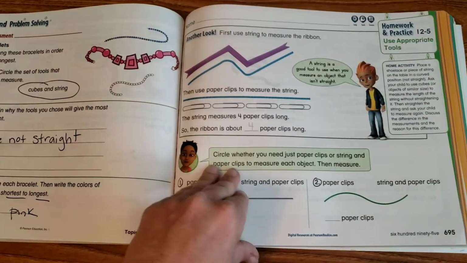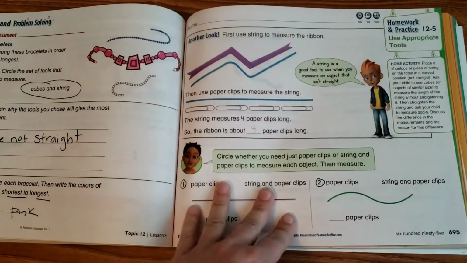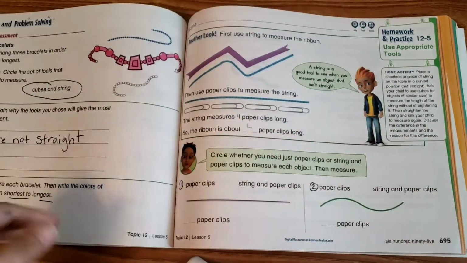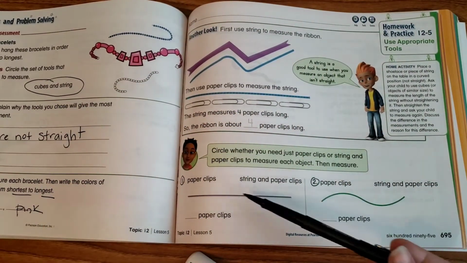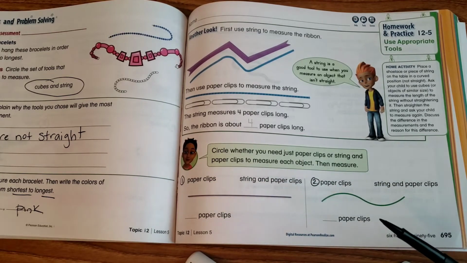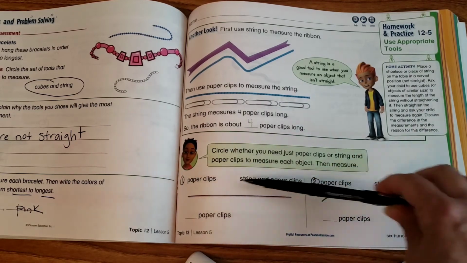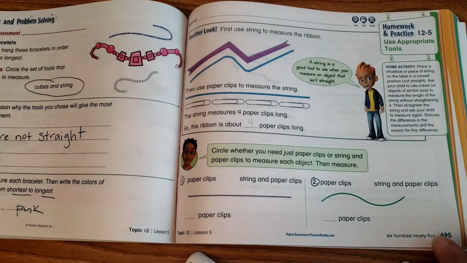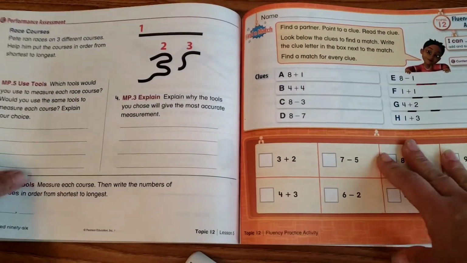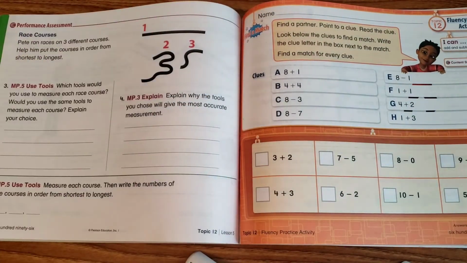So on page 695, you will see that it's exactly the same as this page right here. So again, I just want you to decide whether you need to use paper clips or the string and the paper clips. And all that is asking you, well, are they straight? Because if they're straight, the answer is paper clips. If it's not straight, the answer is string and paper clips. So you just need to choose one here and choose one there. You can go ahead and measure with paper clips if you have them for extra practice, but you don't need to. Okay? So that's it.